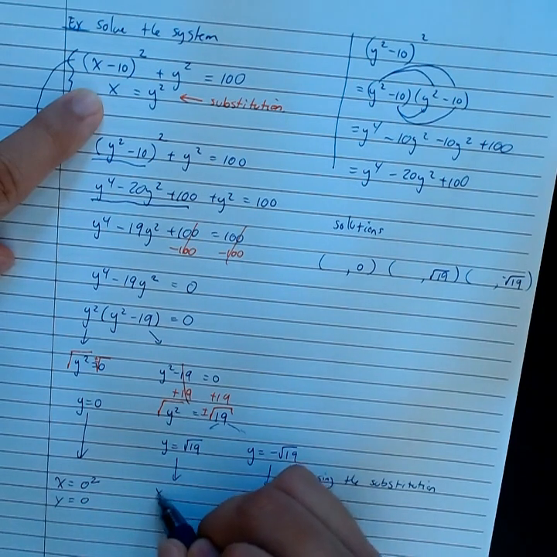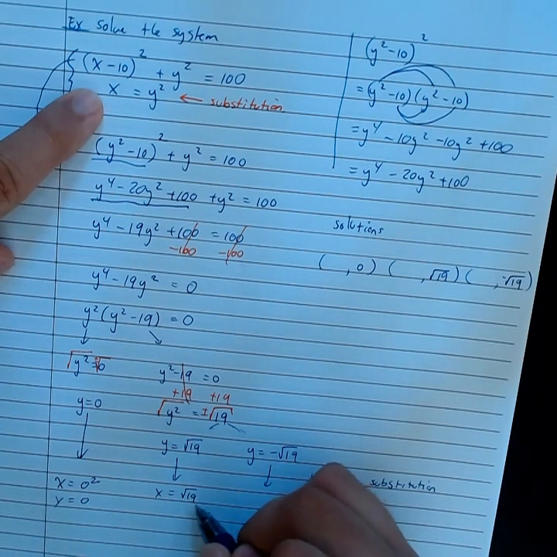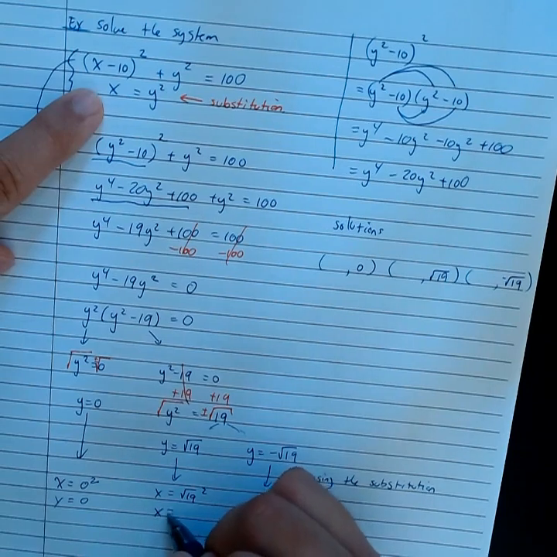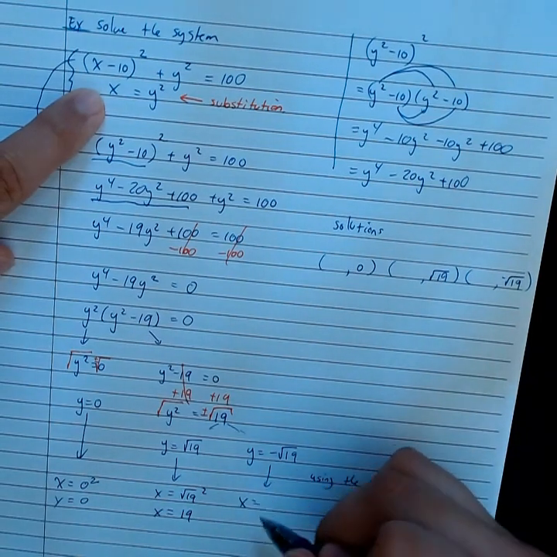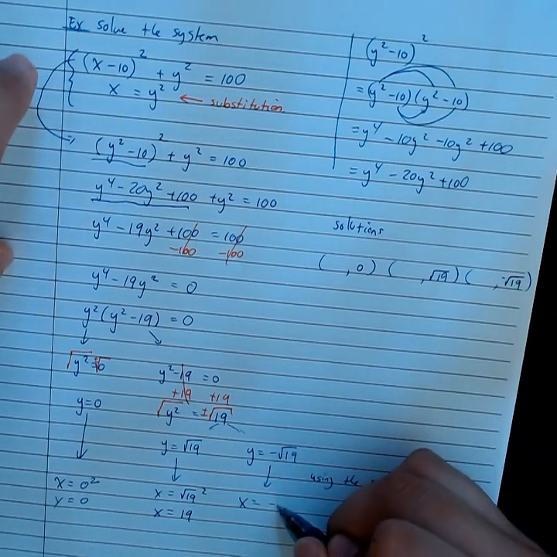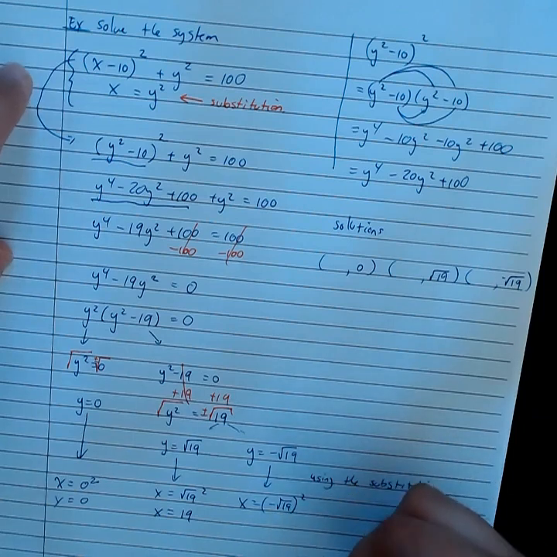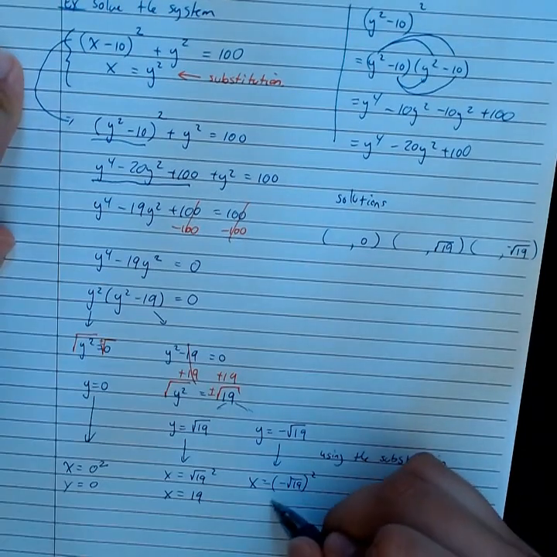Here, x is equal to square root of 19 squared, which is just 19. And over here, x is equal to negative square root of 19 squared. Squaring a negative makes it a positive anyway, so we still end up with 19.